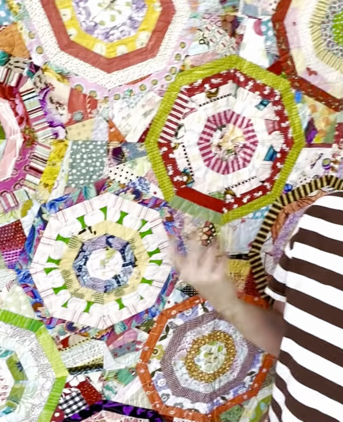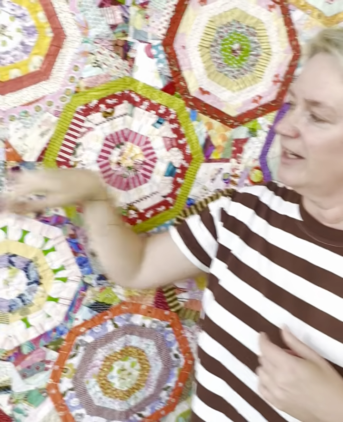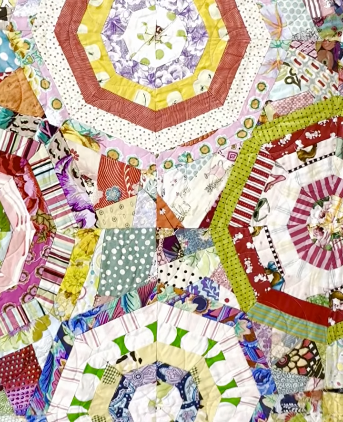So I asked all of my students for a strip of fabric or a piece of their scrap from the project that they were working on, because I only needed a very small strip to make one of these rounds, and obviously I needed a lot of scrap for the jangly bits in between.